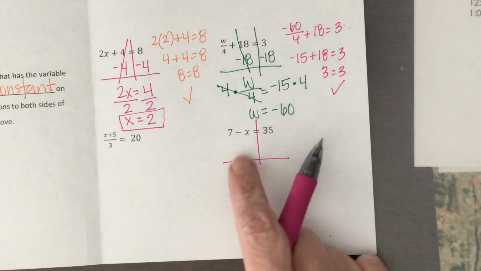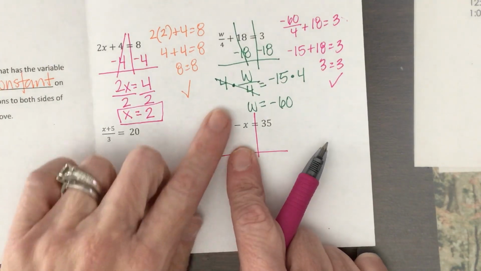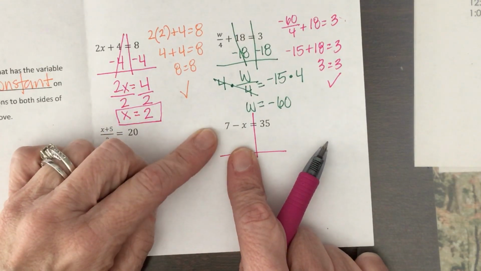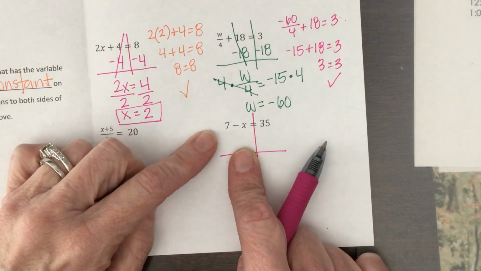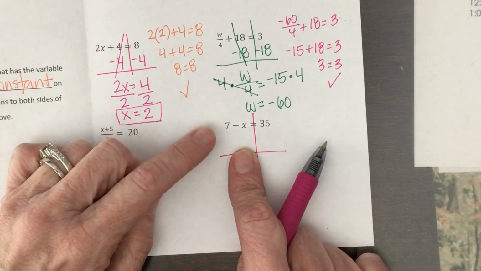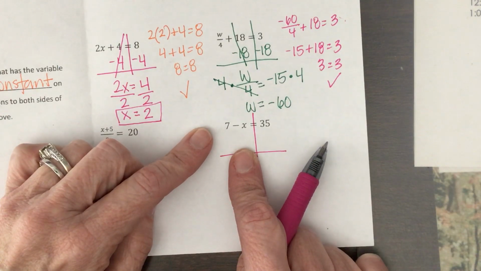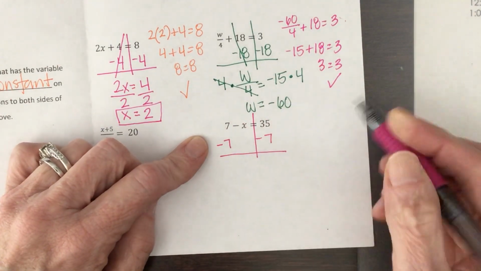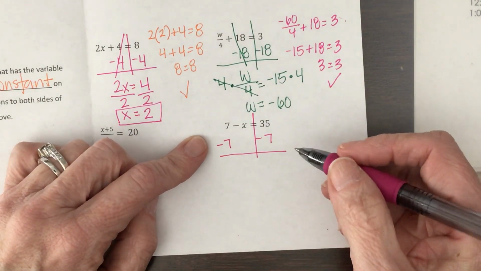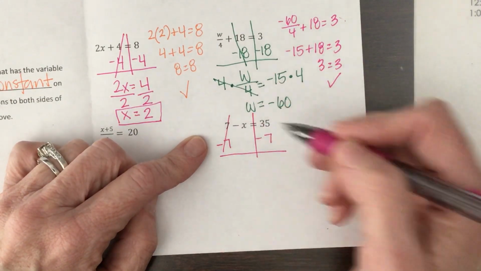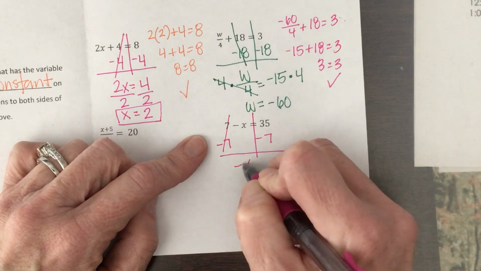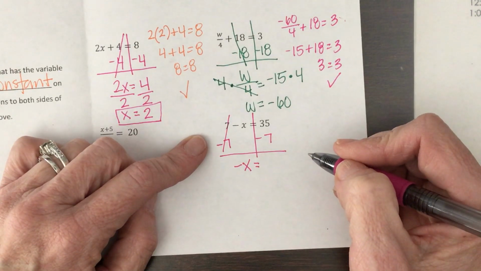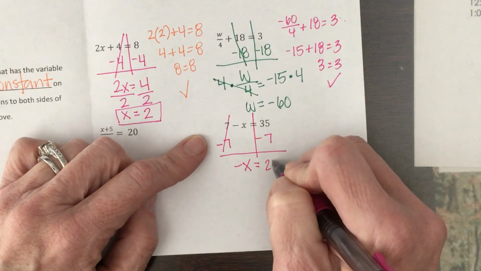All right, I want to keep this negative x over here. I want to keep my variable over here, so I want to take care of this 7. Okay, so this is a positive 7 because it doesn't have a sign in front of it. So the inverse of, or the opposite of a positive 7 is a negative 7 or minus 7. So I'm going to subtract 7 from both sides. These are going to equal 0, so I'm left with negative x. And 35 minus 7 is 28.